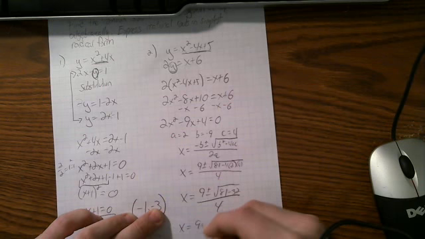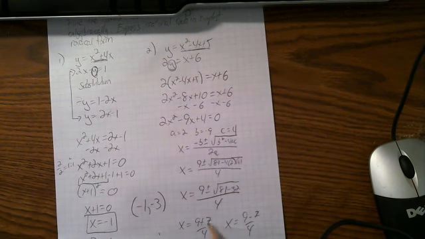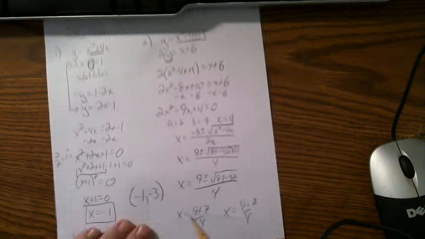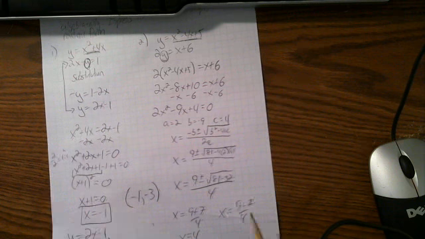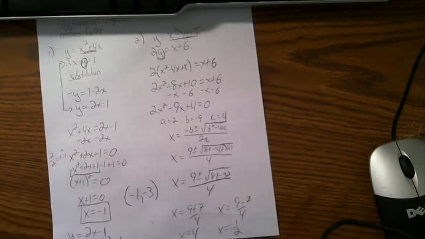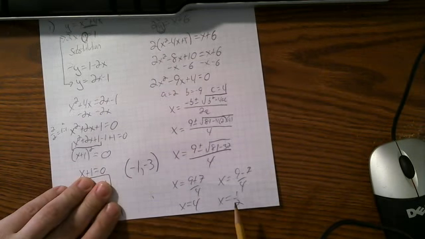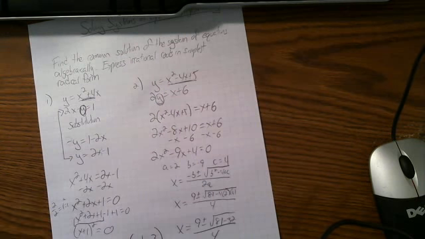So x equals 9 plus 7 over 4. X equals 9 minus 7 over 4. 16 divided by 4 is 4. And 2 divided by 4 is 1/2. So that means we have two ordered pairs here. We have the x values. We do not have the y values. We still have to go up here and find out what the y values are.